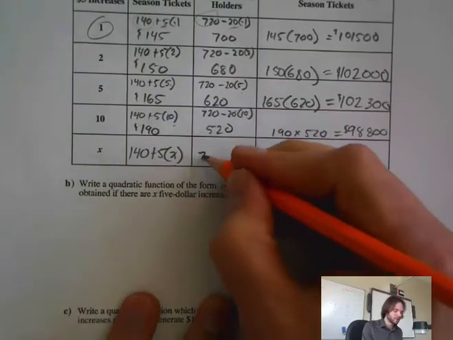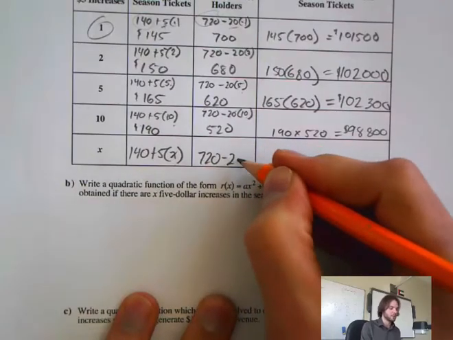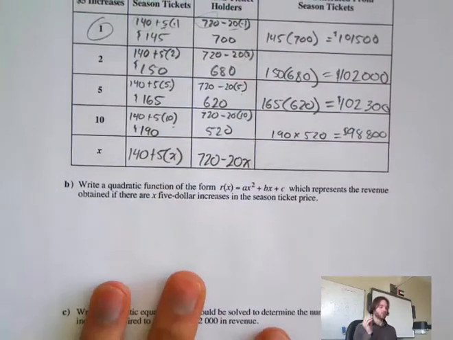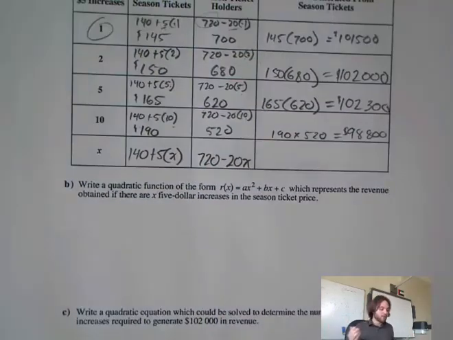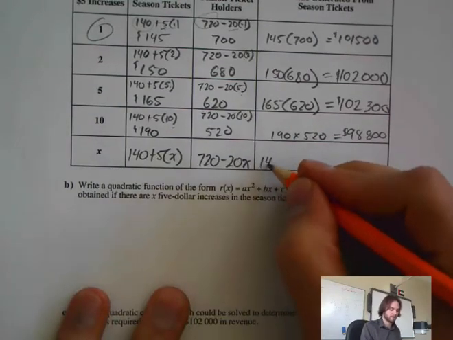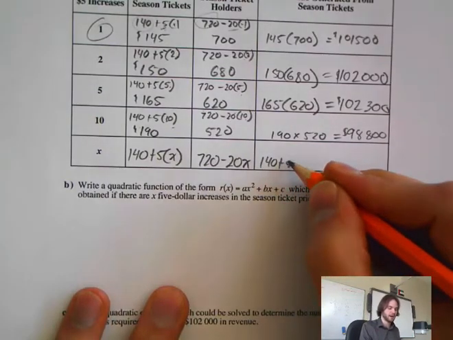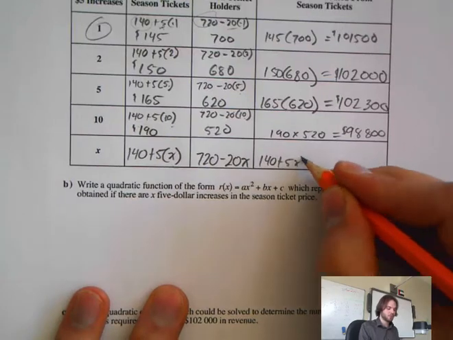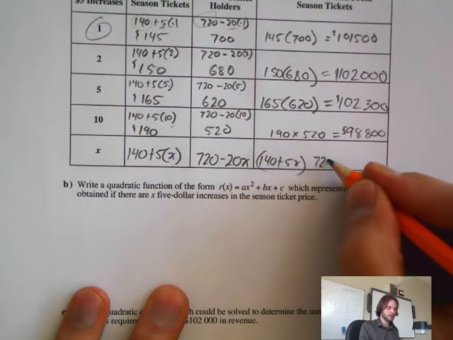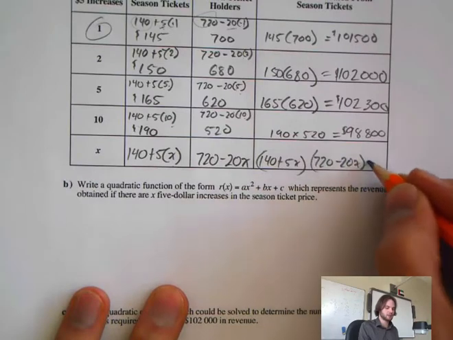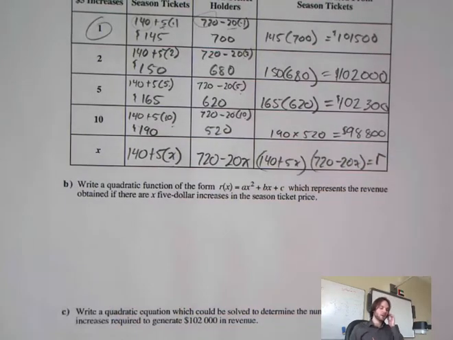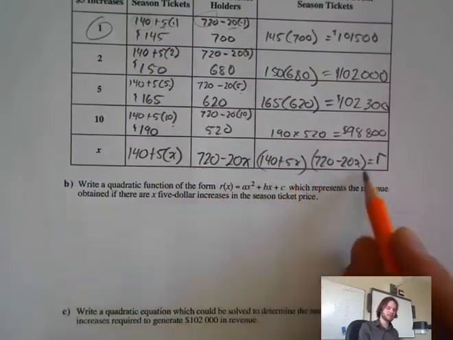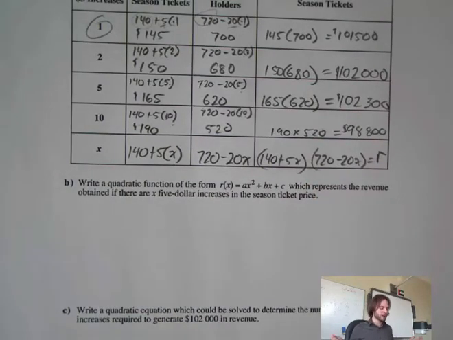Now we're going to go 720 subtract 20x. So what is my revenue? 140 plus 5x, multiplied by 720 minus 20x, is equal to revenue. Whoa, look at this. We can now make a quadratic equation out of that.